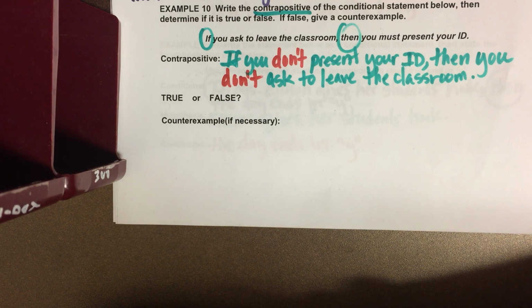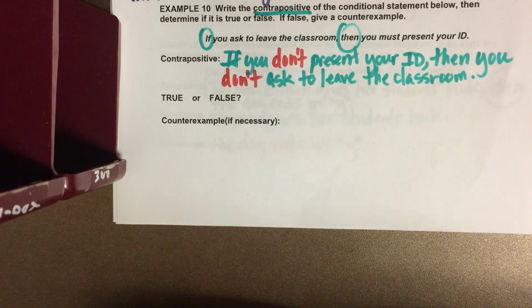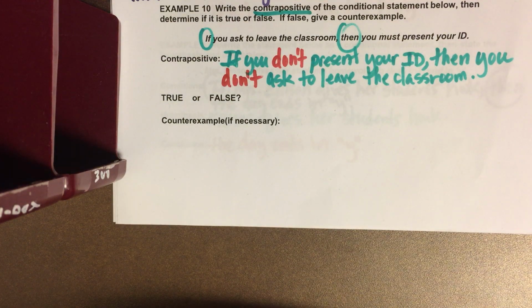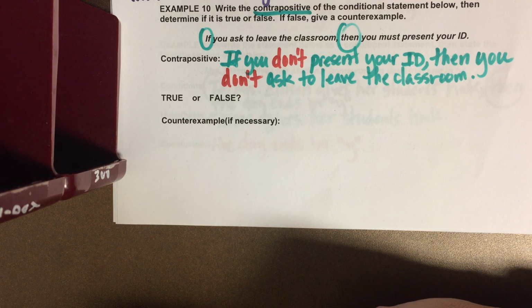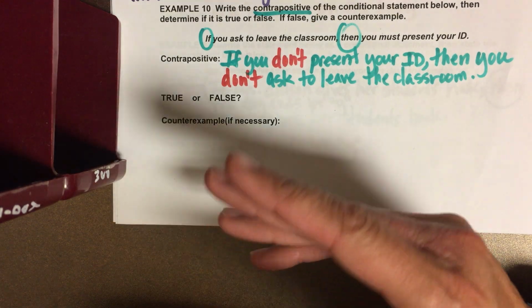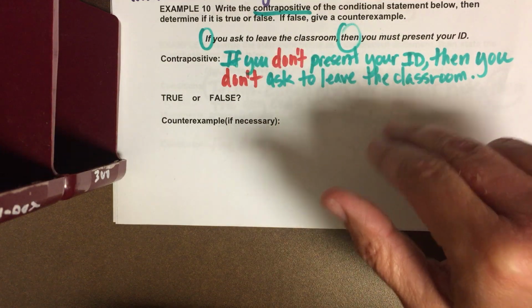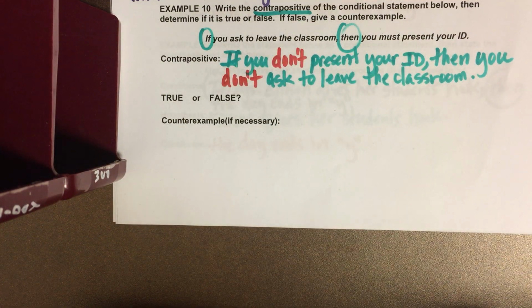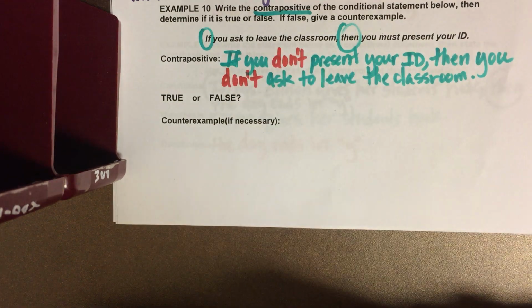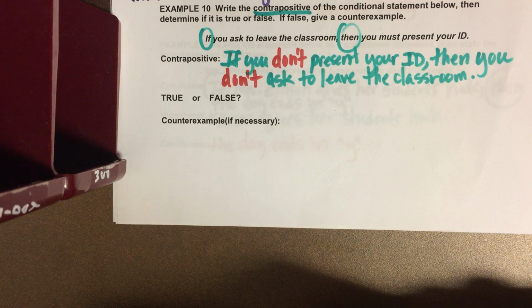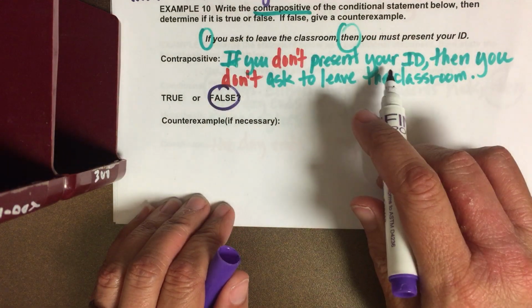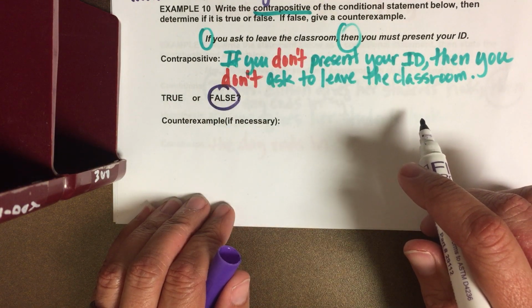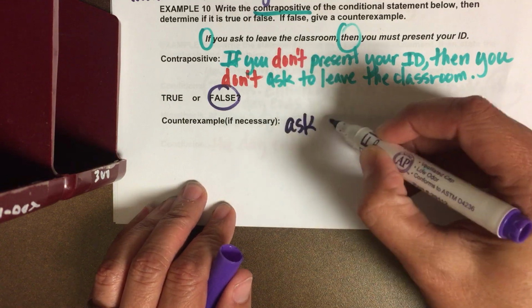You can look at this a multitude of different ways. To make it easy on us, you know our policy here at school, when you leave the classroom, you have to present your ID. But just because you don't present your ID doesn't mean you don't ask to leave the classroom. You might still ask to leave the classroom, you forgot your ID, and the teacher says no. So I can look at that as false, because you could still ask to leave, you'll just be told no. You could also look at it as, if you're not presenting your ID, then you're not asking to leave the classroom. That can be seen as true. So this one's kind of a gray area, but I'm going to mark it false, because you could still ask, and the teacher says no.